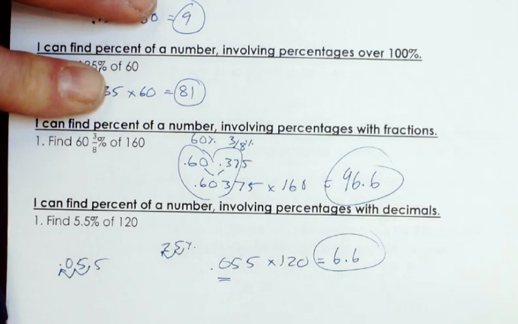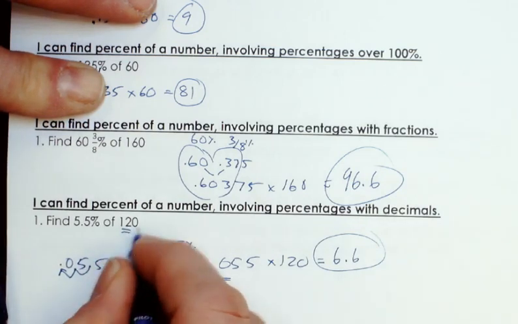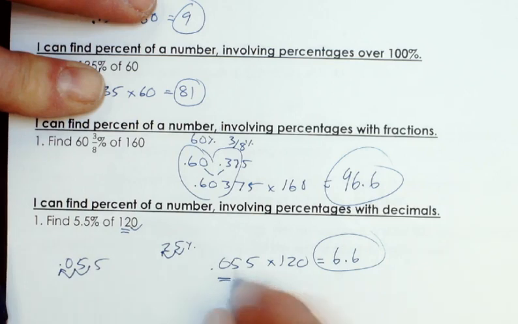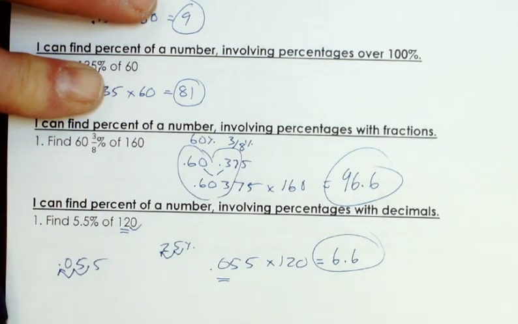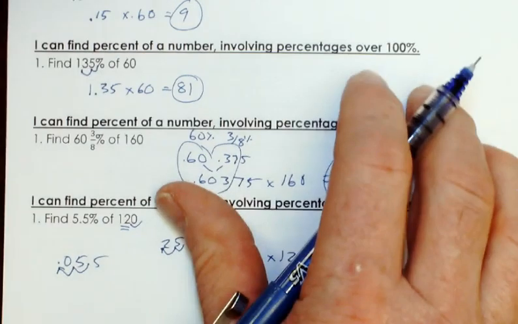Makes sense, right? 10% of this would be 12. So about 5%, yeah, it's going to be just a little bit bigger than 6. All right, we are rolling. Thanks for being patient. I know it's a long video.